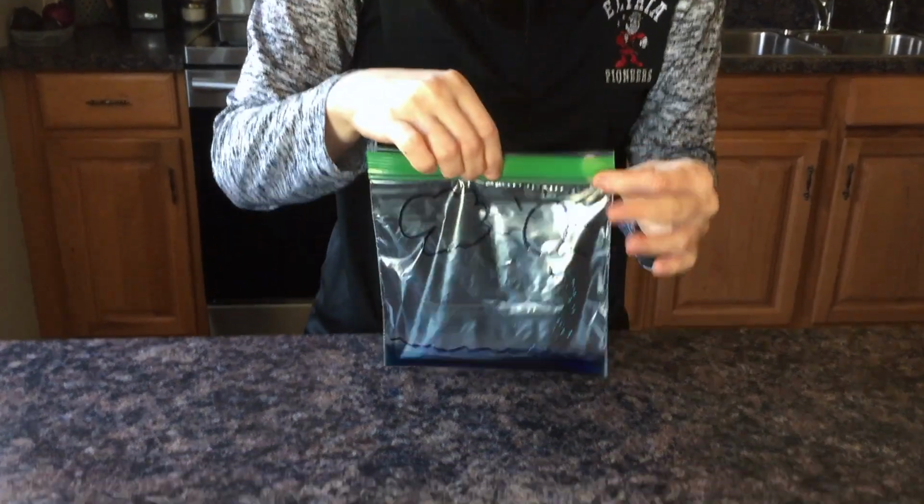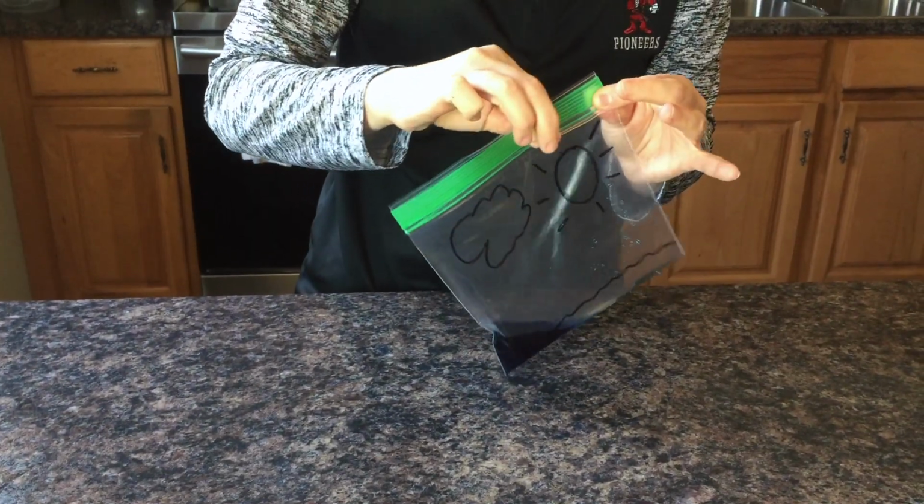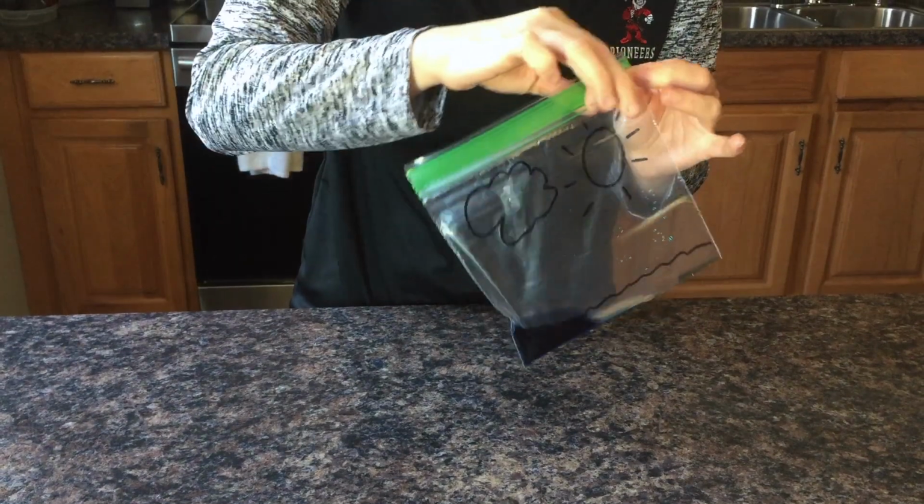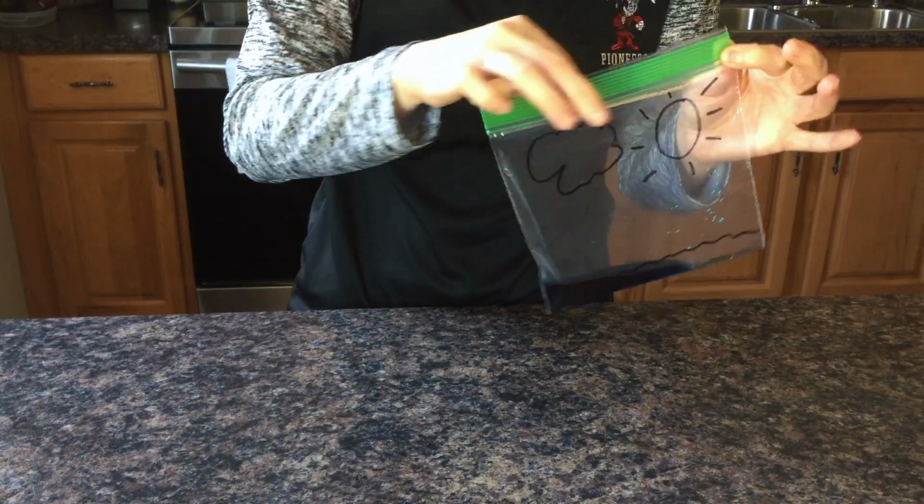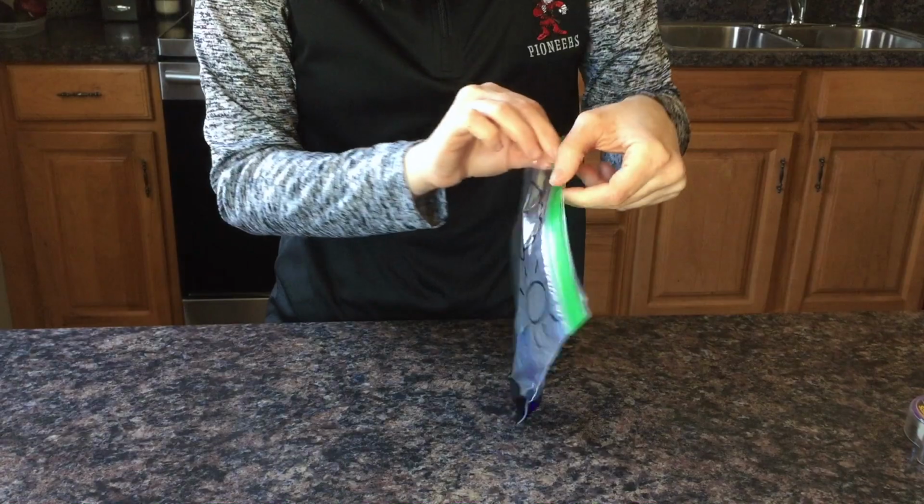I'm going to make sure that it doesn't have a lot of air in it, and I'm going to seal it up. And I want to go over it and make sure it's closed. You might want to have an adult check to make sure that it's closed.